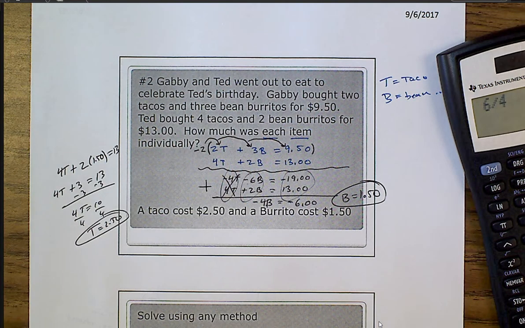Okay? All right. At the bottom here, I believe this is the last one. This is only 1 page of notes, which is nice.